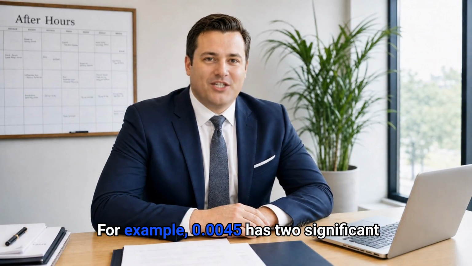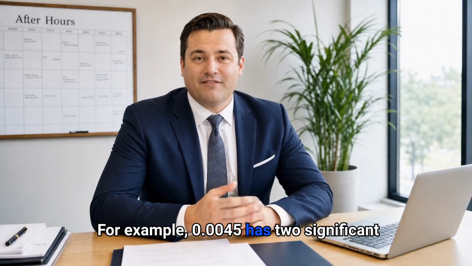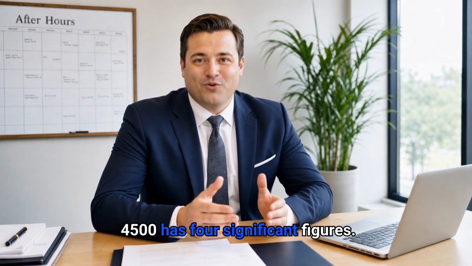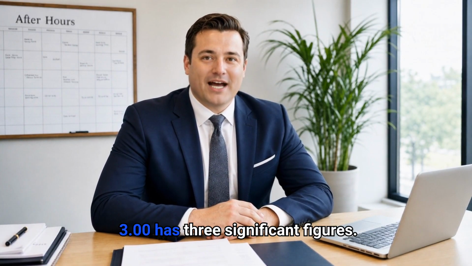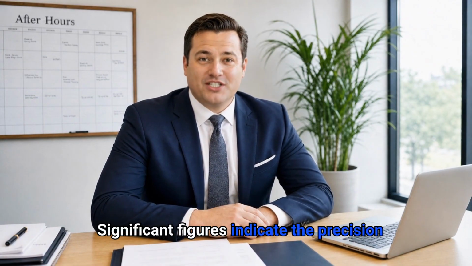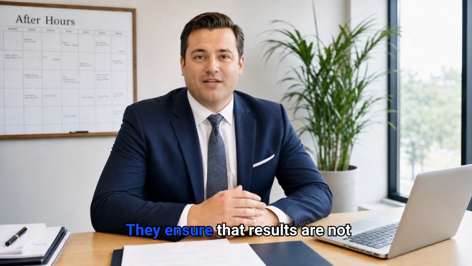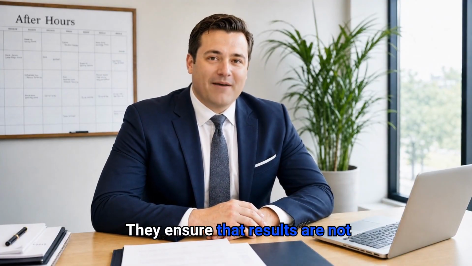For example, 0.0045 has 2 significant figures. 4,500 has 4 significant figures. 3 has 3 significant figures. Significant figures indicate the precision of a measurement. They are important for reporting results. They ensure that results are not misleading.